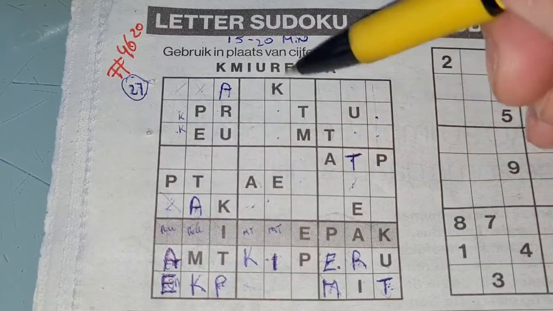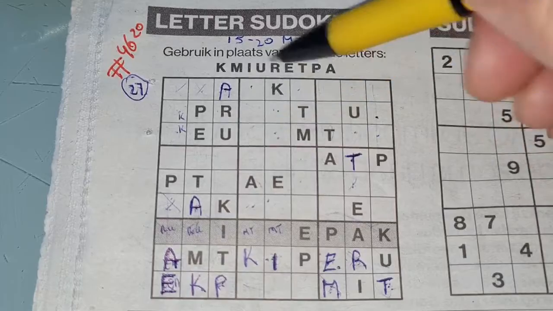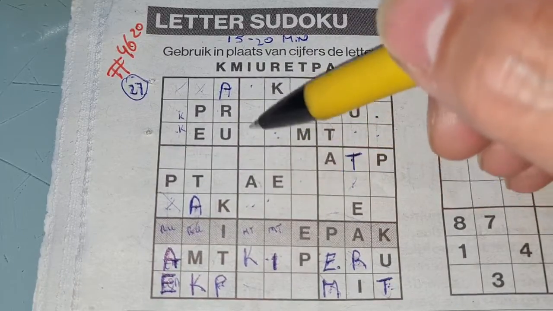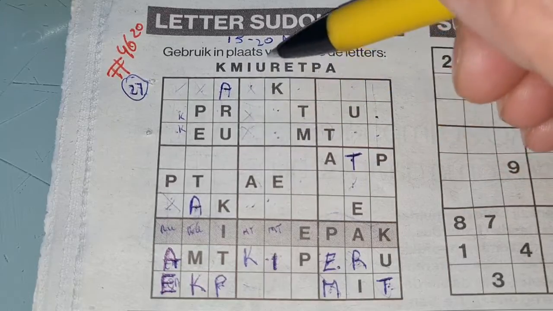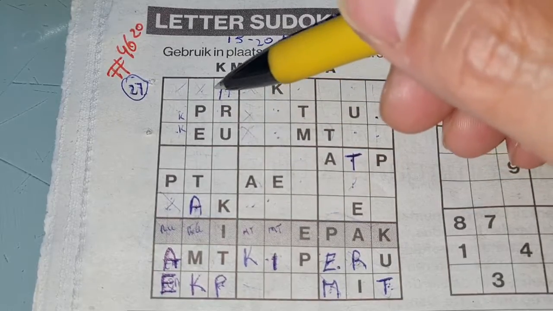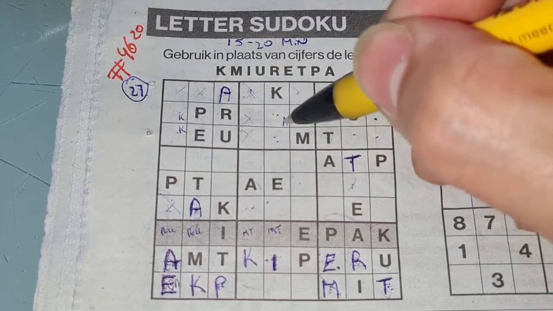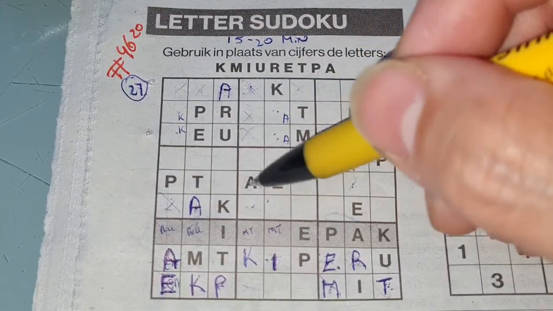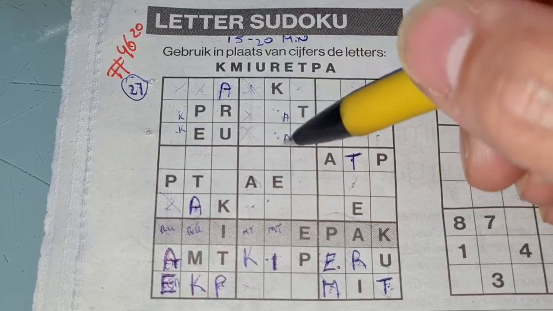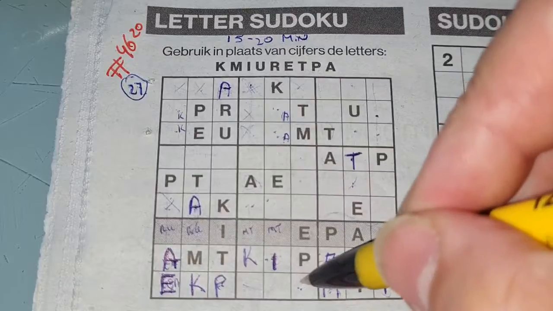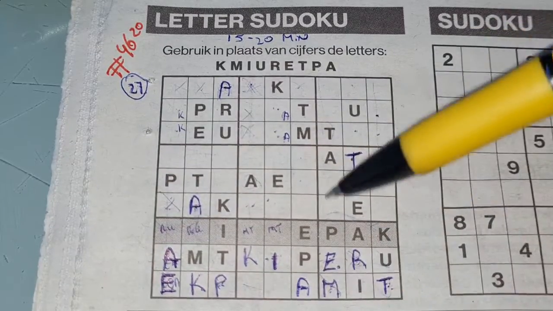A, yes. 1, 2, 3, 4, 5, 6 missing letters in this big square. One of the missing letters is an A. We have A in this column, so no A in these 3 boxes. Here an A in the first row, so no A in those 2 boxes. So the A could be here, could be there. A in this column, A in one of those 2 boxes in the middle column, so the column next. The only place left for the A should be here.